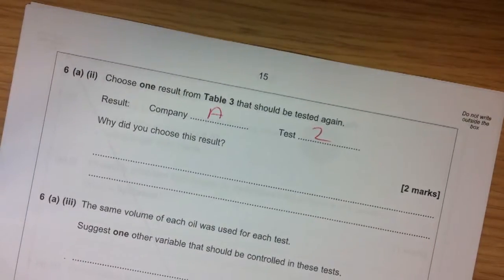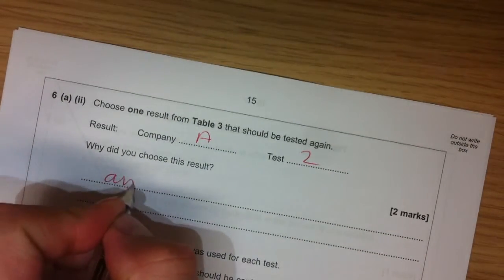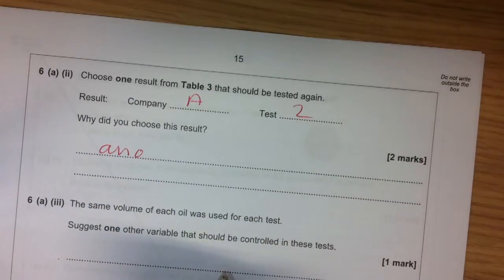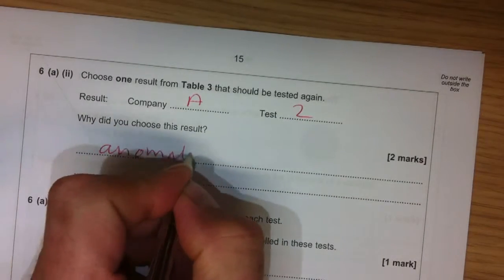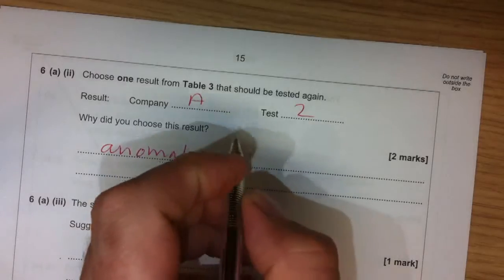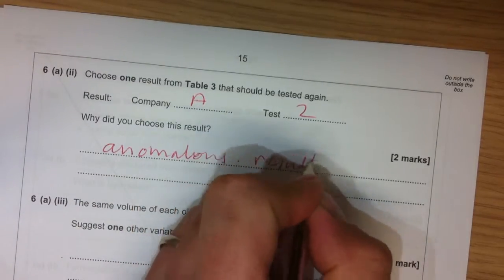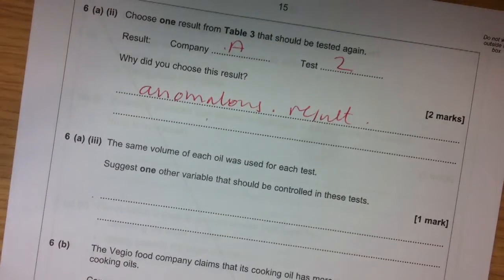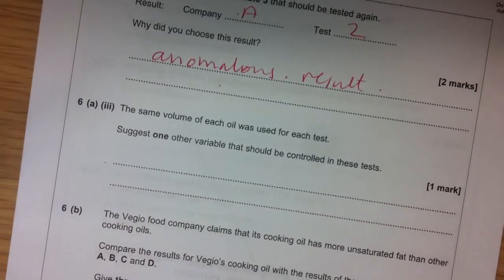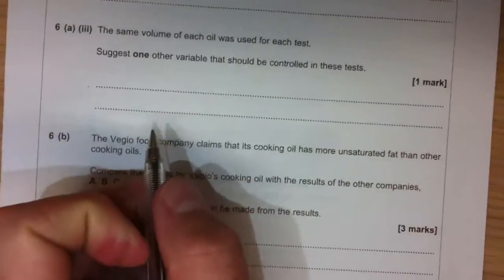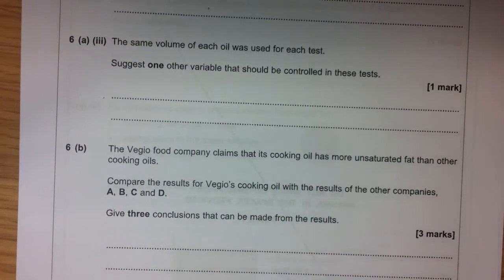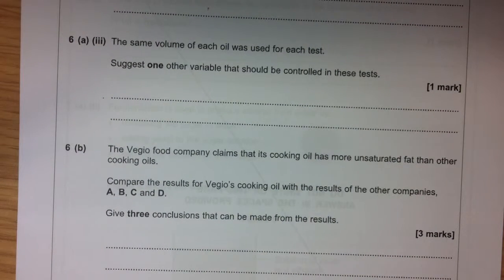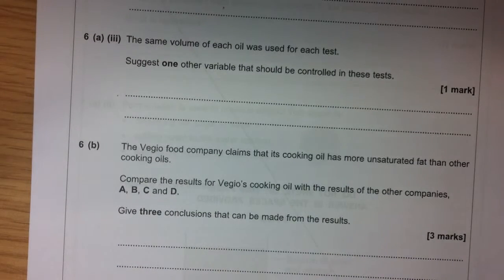Why did you choose this result? Well, it's anomalous. Our old mate, anomalous. So 1 mark for that, 1 mark for that. It's an anomalous result, okay? It does not fit the pattern, or trend. You need to say it is anomalous, or it is very different from the other results.